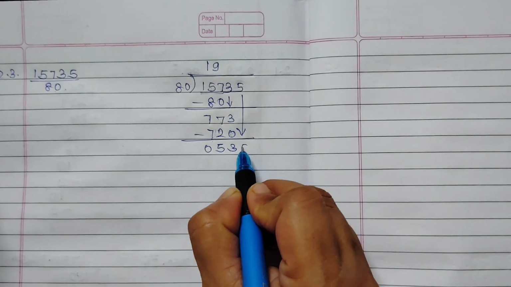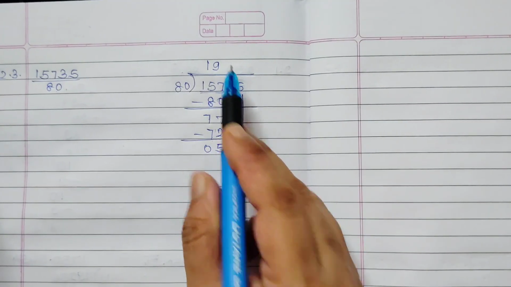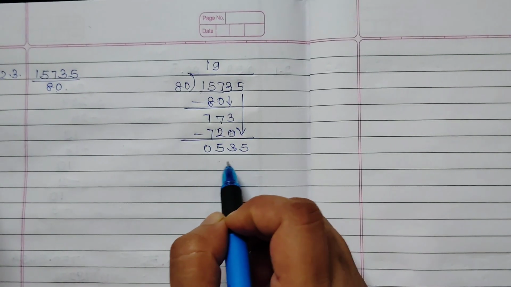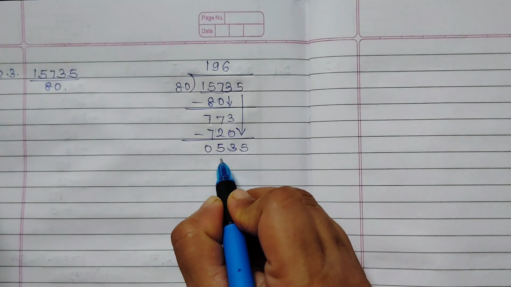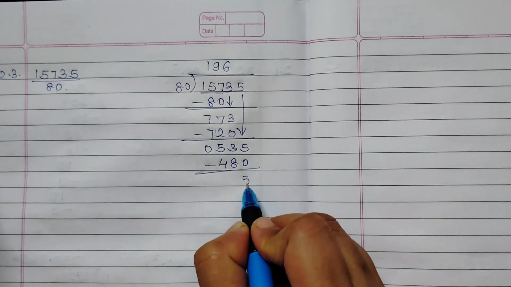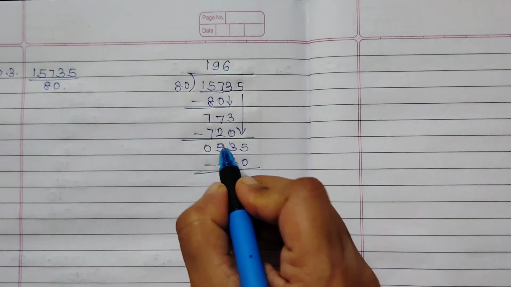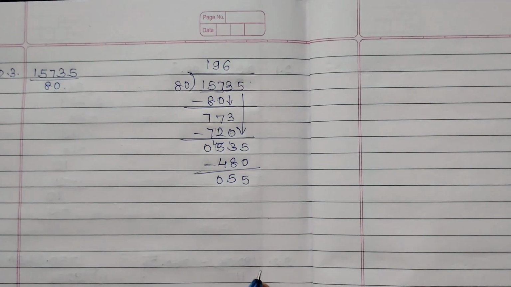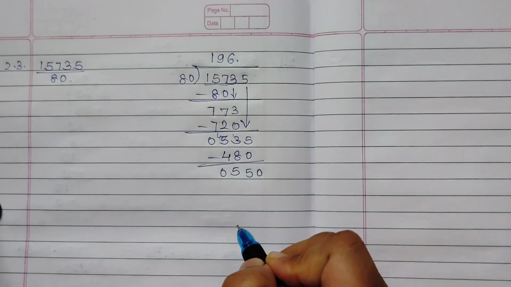Okay. So 535. Now 8 7s is 56. So 560 we will get, it is bigger. So 8 6s we will write. 8 6s is 480. Okay. So what comes down? 5. 13 minus 8 is what? 5. This 4 reduces, 0 we get. Now further we don't have any number to take down. So what we'll do? We'll give a point and 0 will come here.